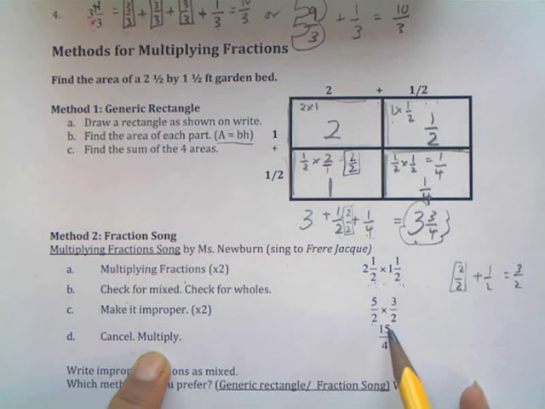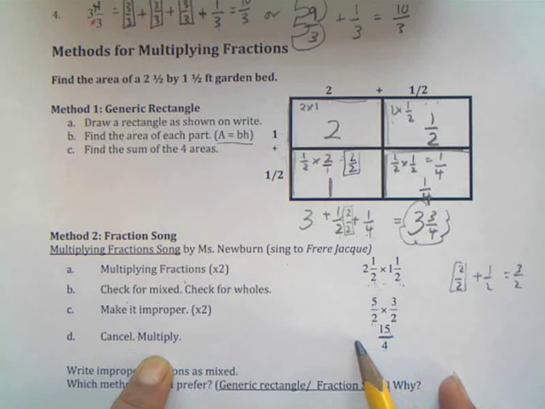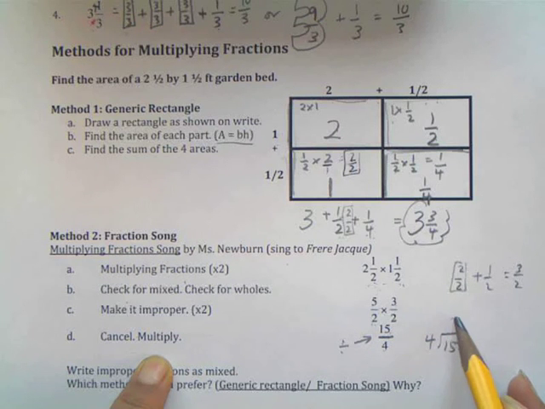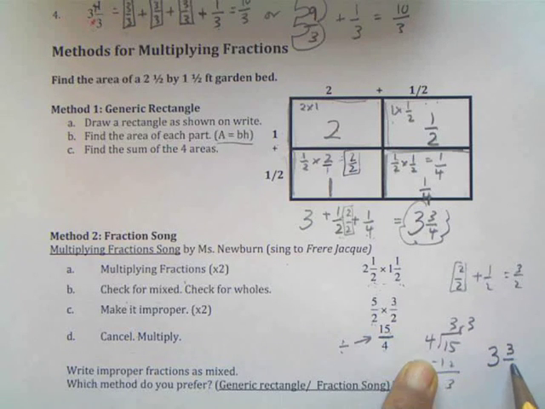5 times 3 is 15. 2 times 2 is 4. And then you can make this a mixed number. This means divide. So 4 goes into 15 3 times, and then I have a remainder of 3, which means I have 3 wholes, 3 parts, and each part is 1/4.